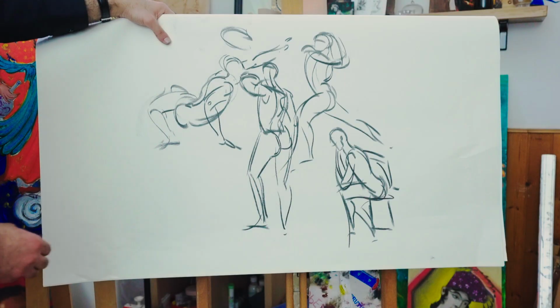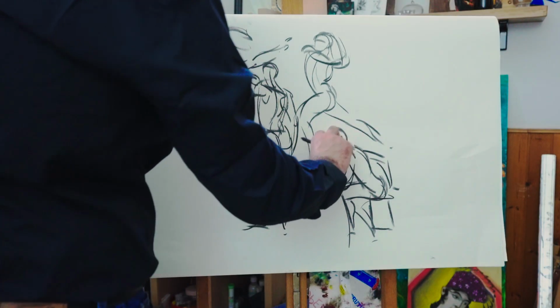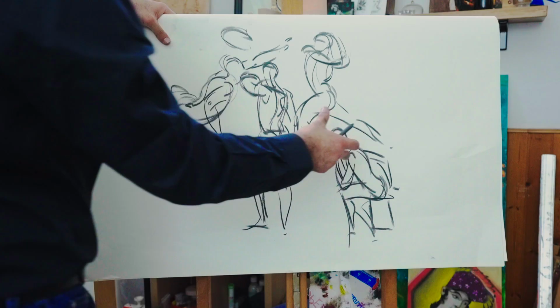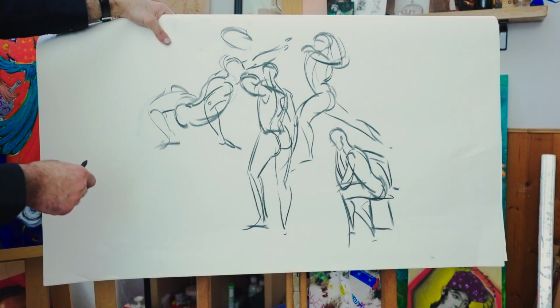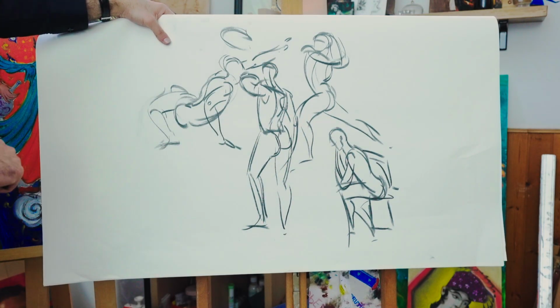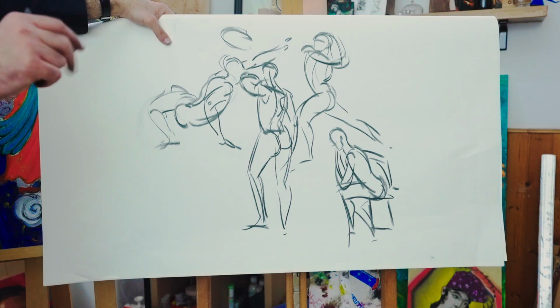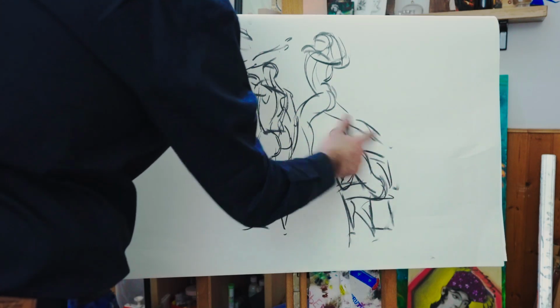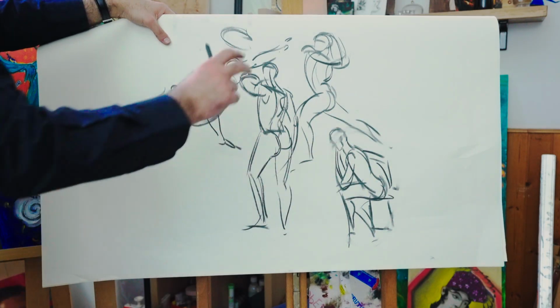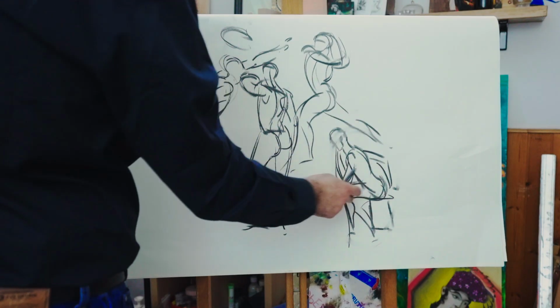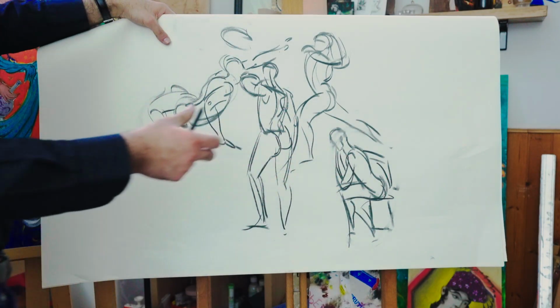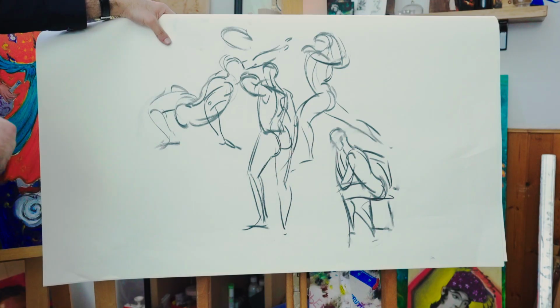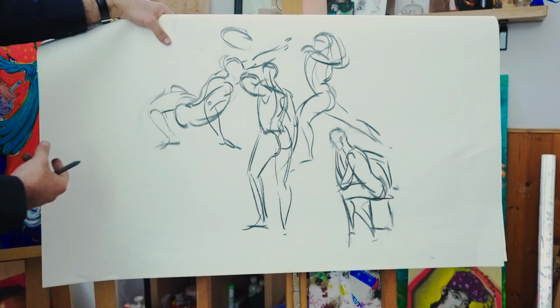You see? When you learn how to connect all these forms together, and this is going to be the next part in this basic course, you have to learn how to connect them. You have all these forms: head, ribcage, pelvis, legs, arms.